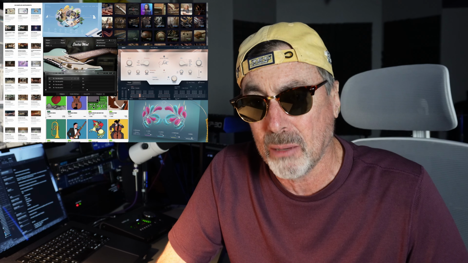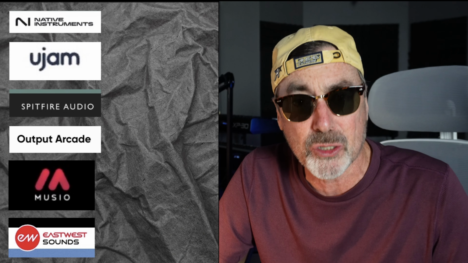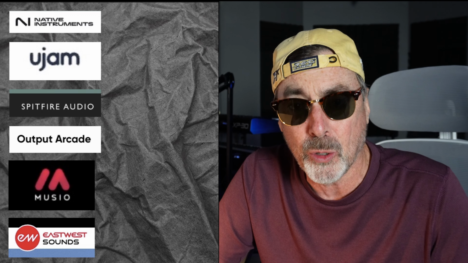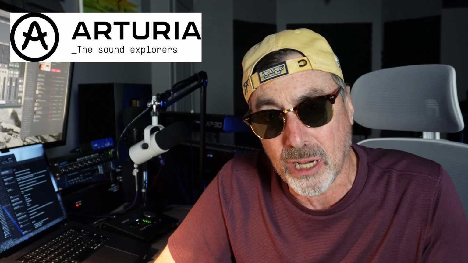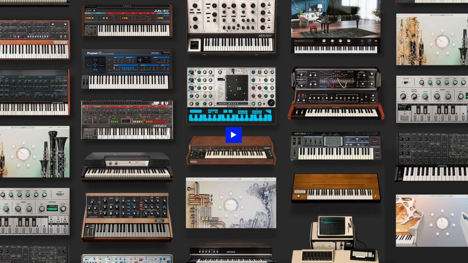The other change is that there are many vendors with sampled instruments. Now the instruments add a lot more features and capabilities than just raw samples. And the players in that space are names you know: Native Instruments, UJAM, Spitfire Audio, Museo, East West, to name just a few. And there are some smaller vendors there too. Now, I'm leaving Arturia off that list, even though Arturia does have some sampled instruments in their collection, because their strength is actually synthesizers, vintage synthesizers that generate sound.